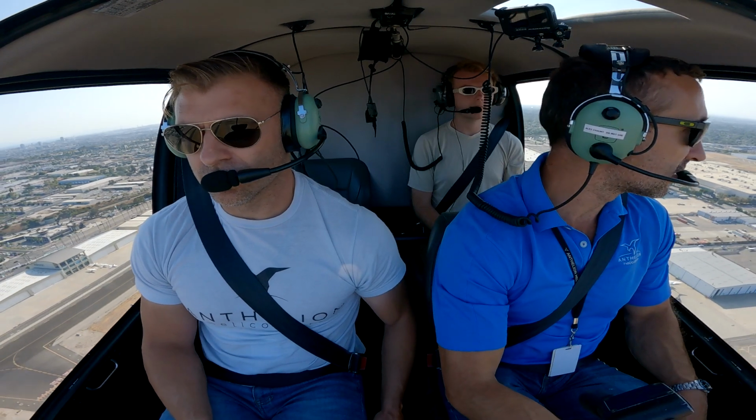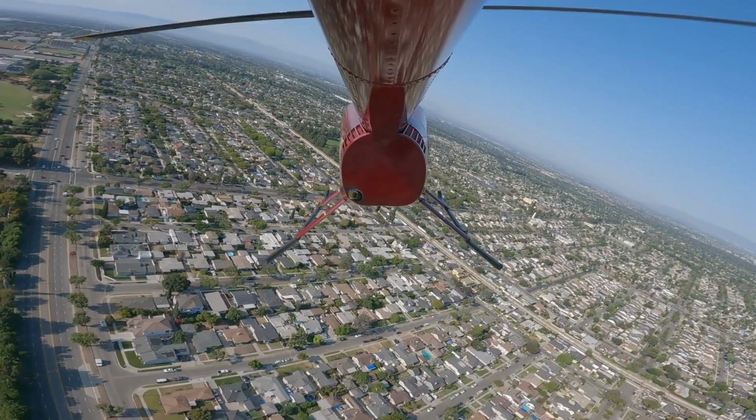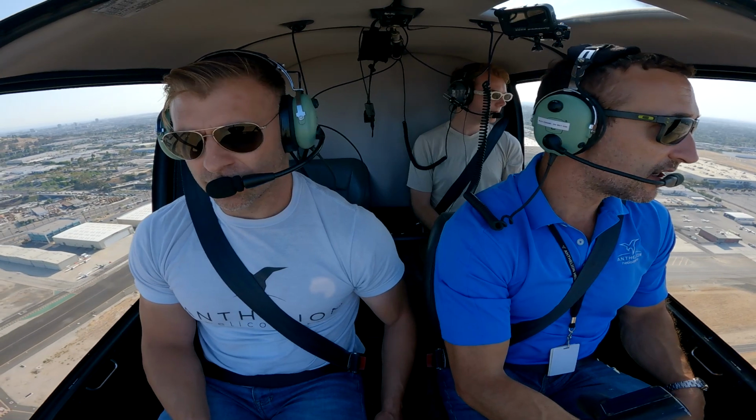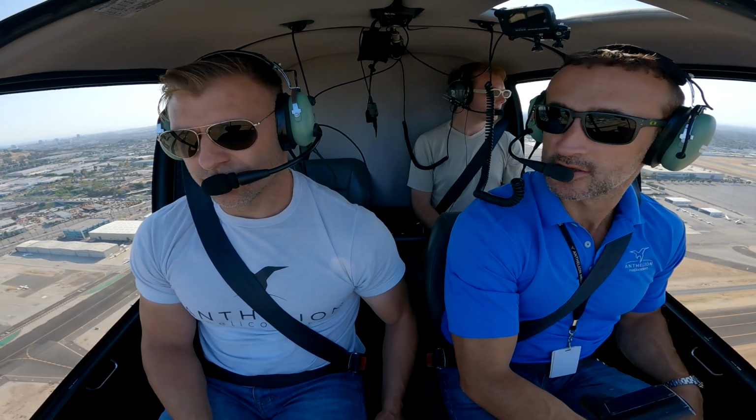Today we're going to actually look at something called a running landing. Effectively this is landing the aircraft like it's got wheels, but it doesn't.